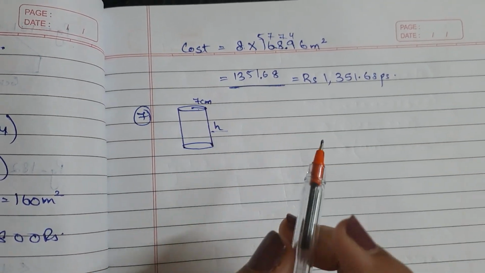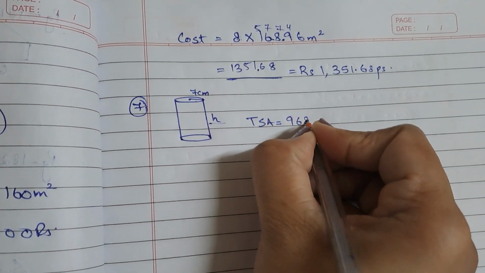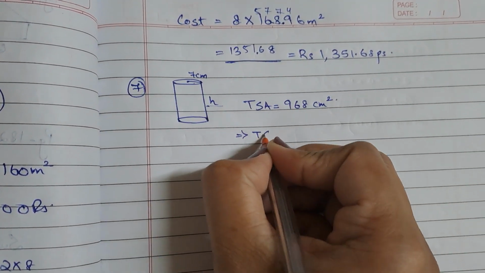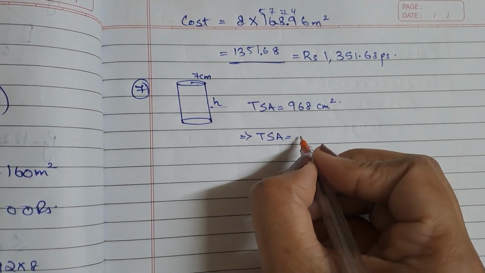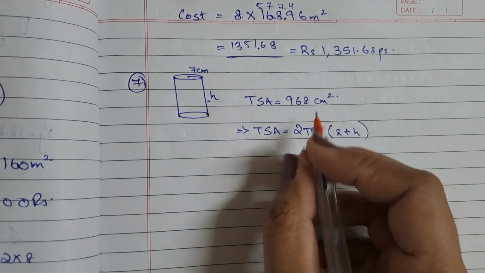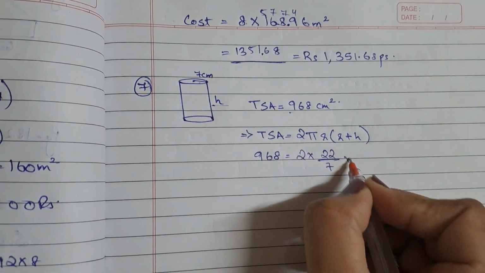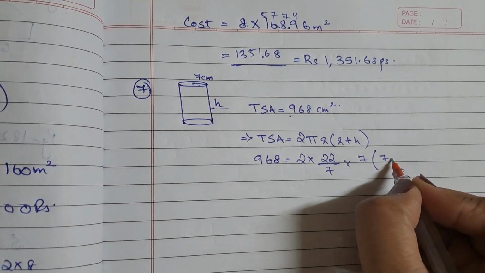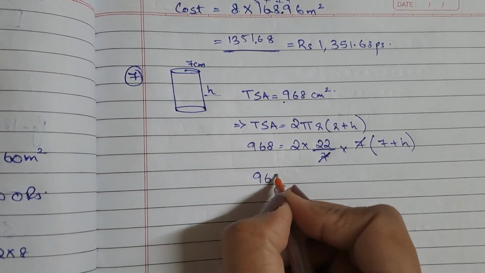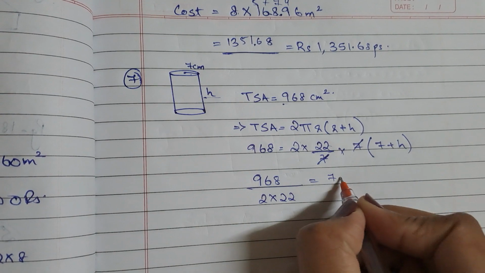Radius is given. The next sentence: and the total surface area. Okay, fine. Total surface area is given to me as 968 centimeters square. Going with the TSA, what's the formula in here? 2 pi r into r plus h is the TSA. The TSA is given, 968 is equal to 2 into 22 by 7 into the radius, which is given as 7, into 7 plus h. I don't know h, I'll keep it like that. 7 and 7, this is gone. This goes towards the other side. 968 by, they are in multiplication, so it goes down to division, 2 into 22, is equal to 7 plus h.